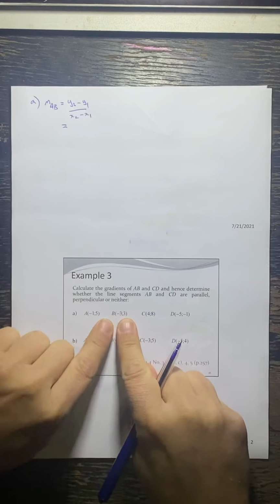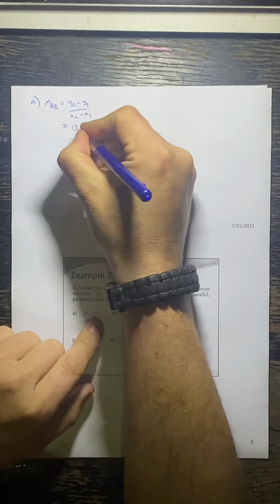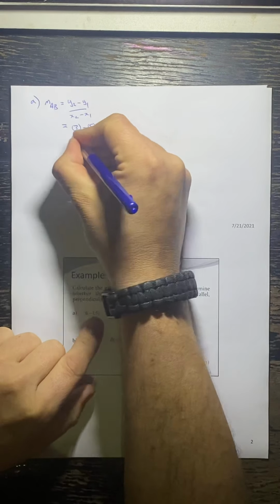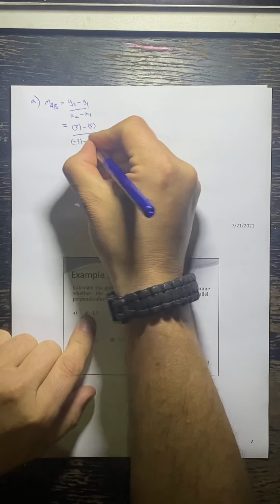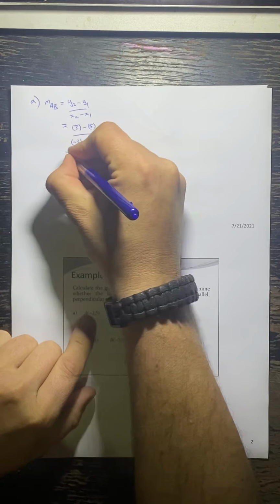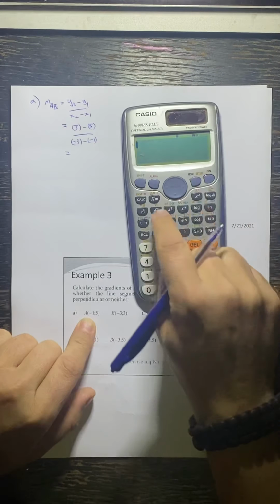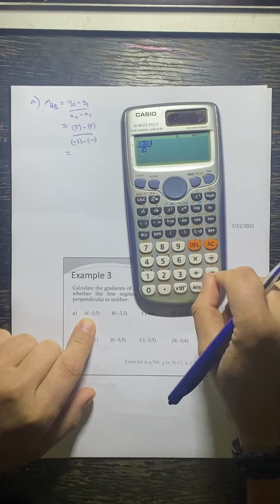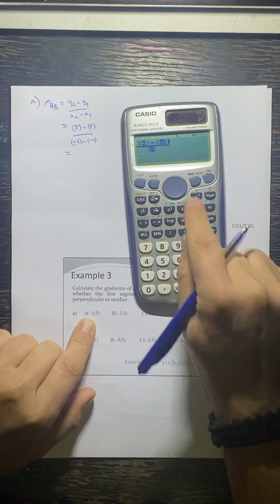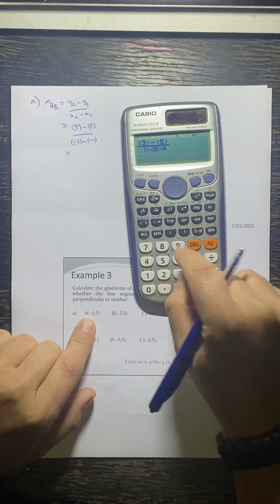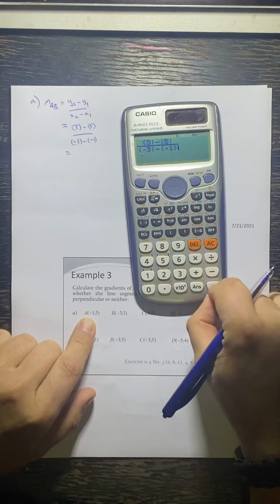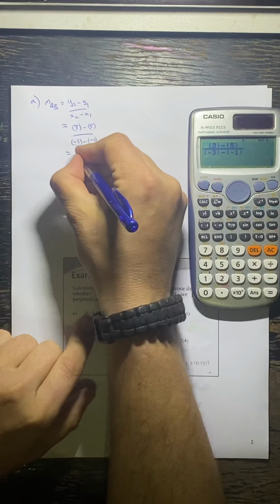And we get 3 minus 5 over minus 3 minus minus 1. Okay, so 3 minus 5 over minus 3 minus minus 1. And we get a gradient of 1.